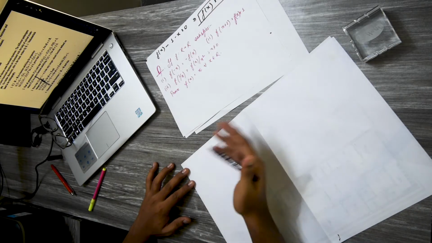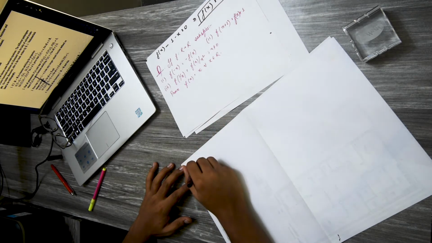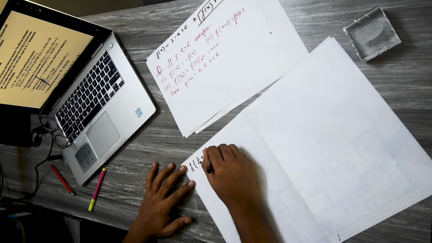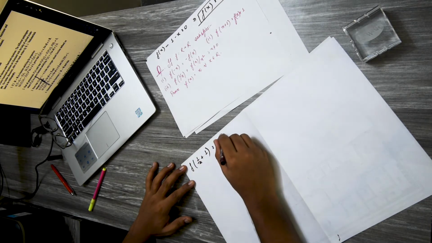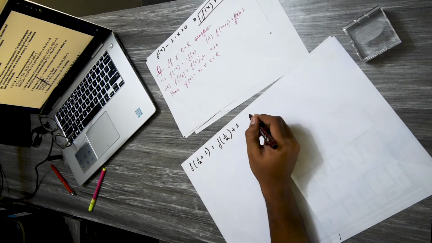So let's dive into it. The first thing we'll do is find a correlation between the three given equations. So we'll substitute the third equation into the second one, and for this we'll replace x by 1/x. So the second equation would become f(1/x + 1) is equal to f(1/x) plus 1.